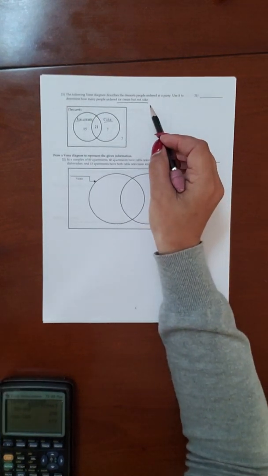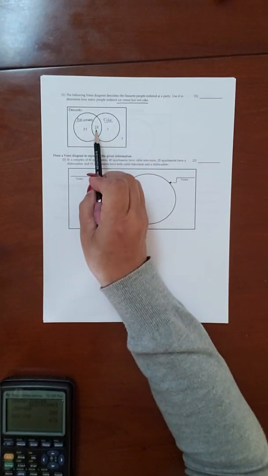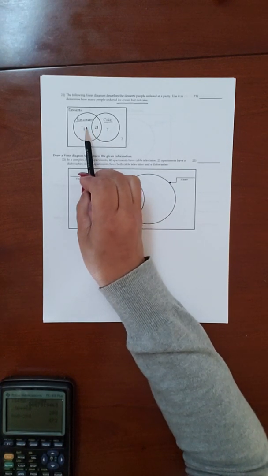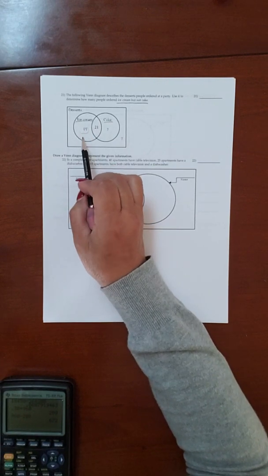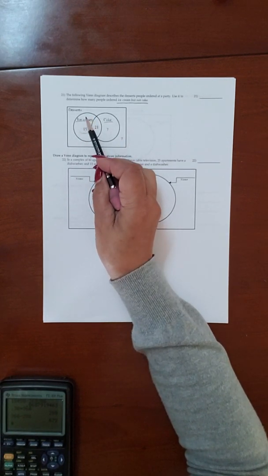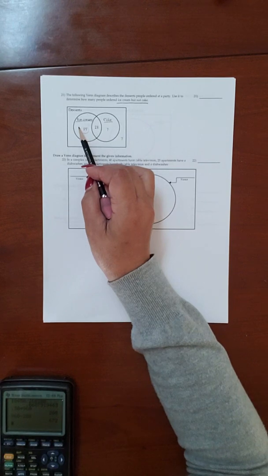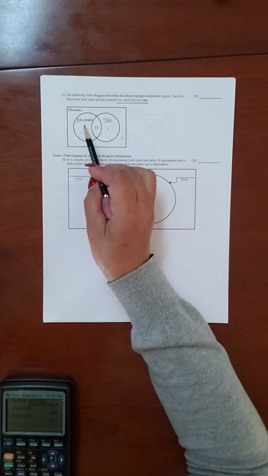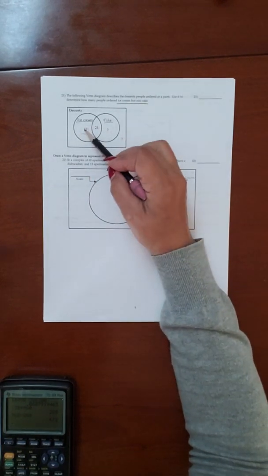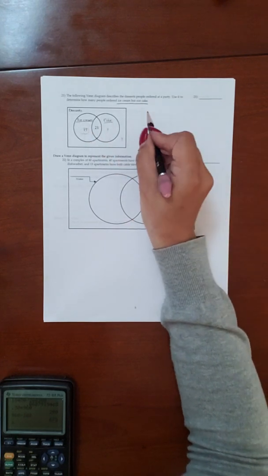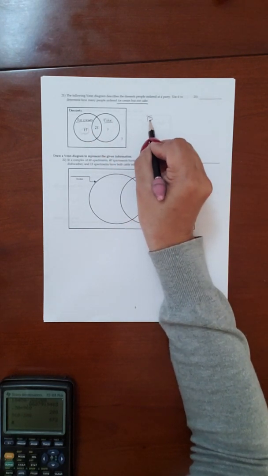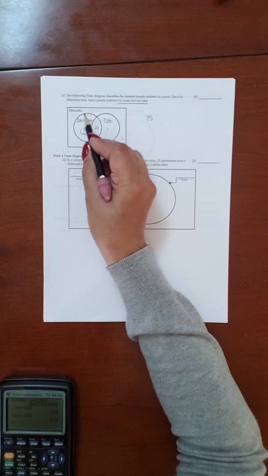So if you were looking at these people in the middle, these people ordered ice cream and cake. They ordered both. So these are definitely cake orderers. These people on the outside here, they ordered just ice cream because it's in the ice cream circle, but not part of the cake circle. So these are the people that ordered ice cream, but not cake. Okay, that's that amount right in here.